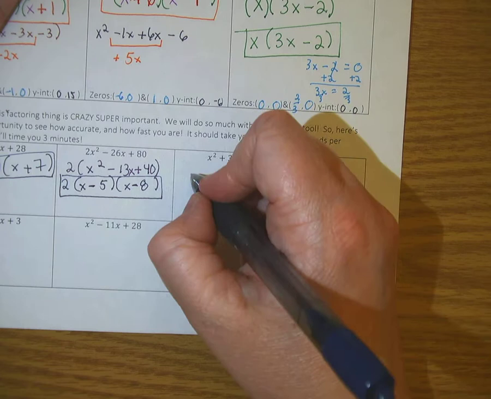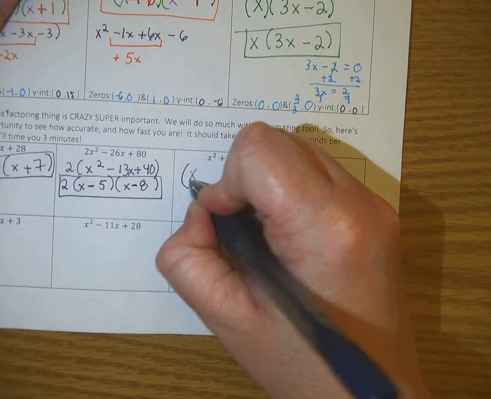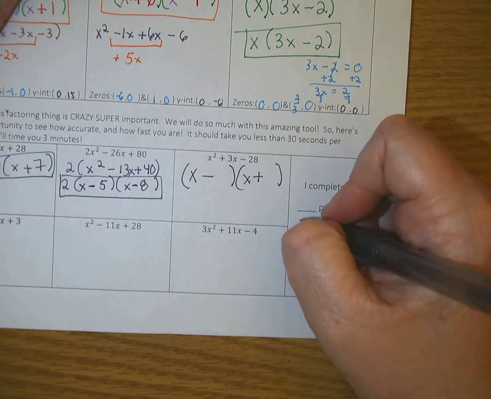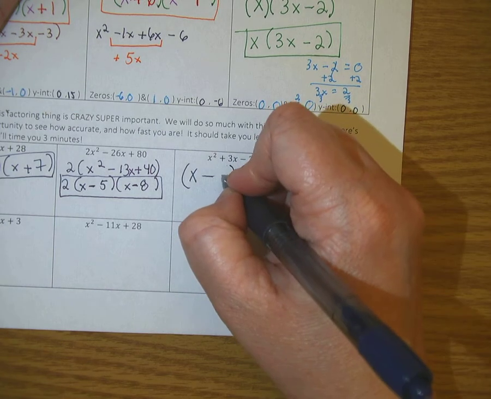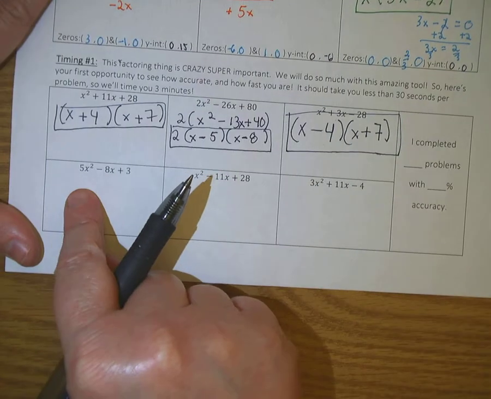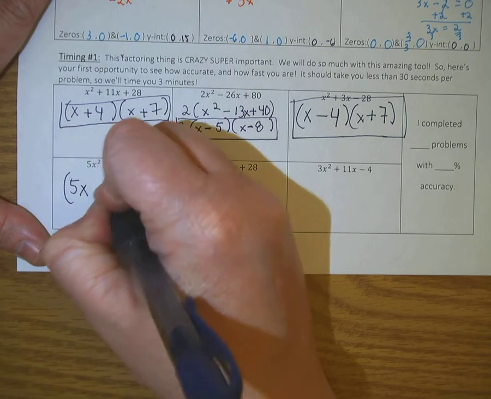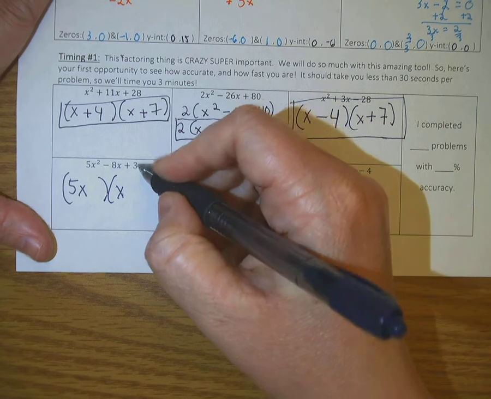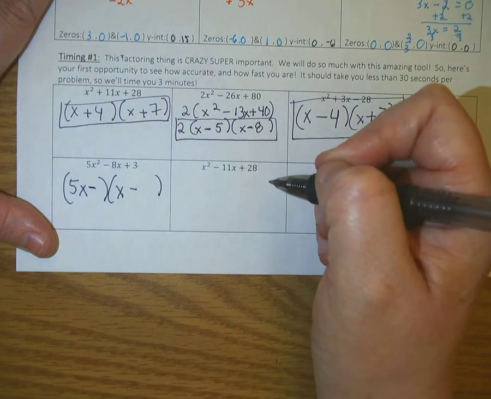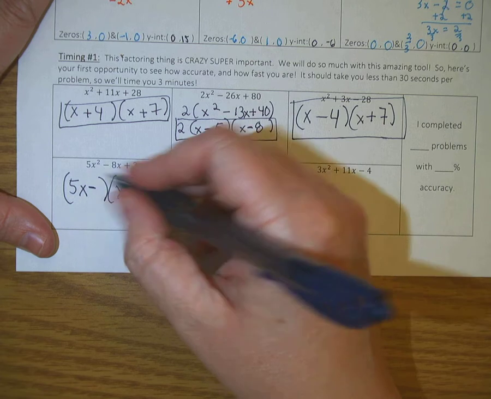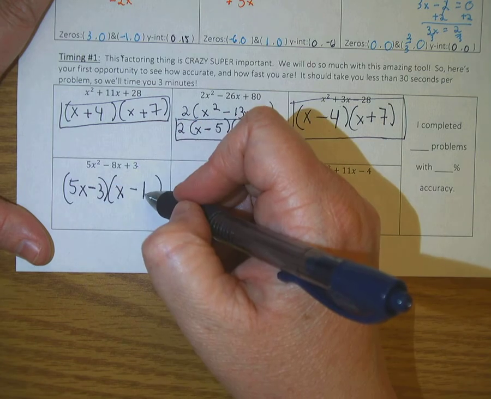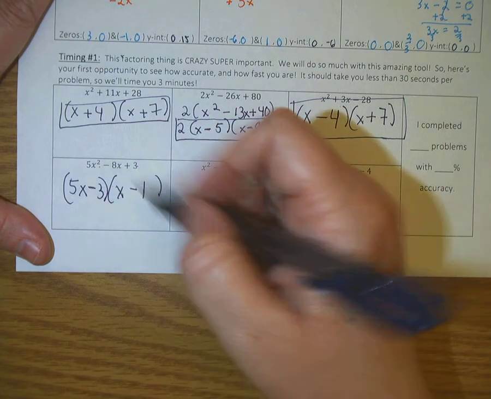Okay, this one I have the x's break apart. I need to get a negative 28, so negative and a positive. And I need to get a positive 3, so the 7 better be the bigger one. 4. Okay, this one has a leading coefficient of 5. And I need to get a positive 3, but a negative 8. So I'm betting my signs are going to be negative. And if I put a 3 here, 5 times 3 is going to be 15. So I'm going to put the 3 there and the 1 there. 5 times 1, negative 1 is a negative 5, and a negative 3 right there makes a negative 8. So that's my answer.